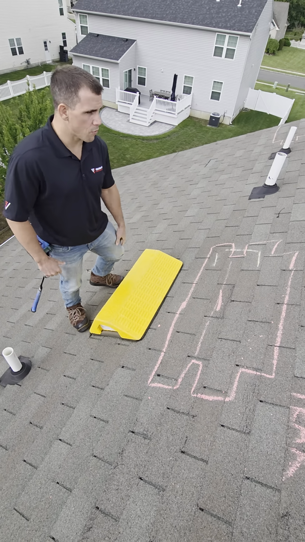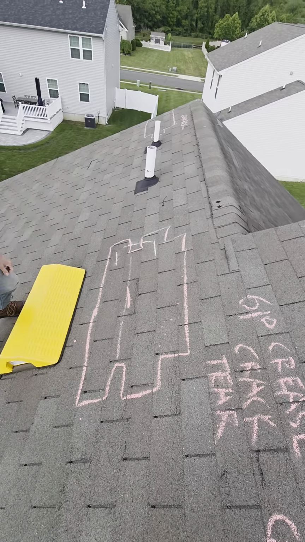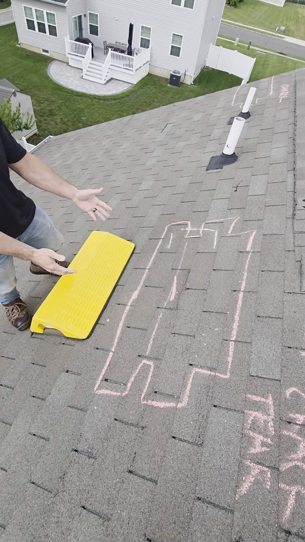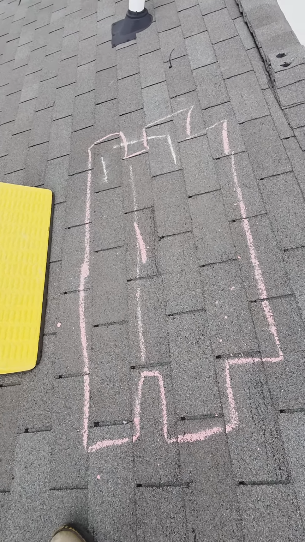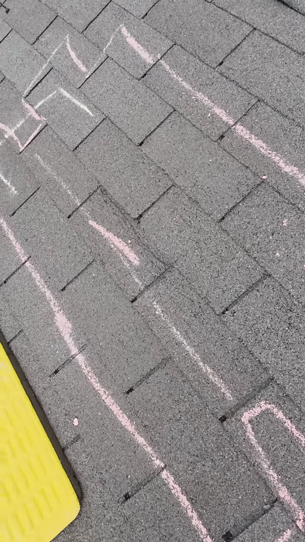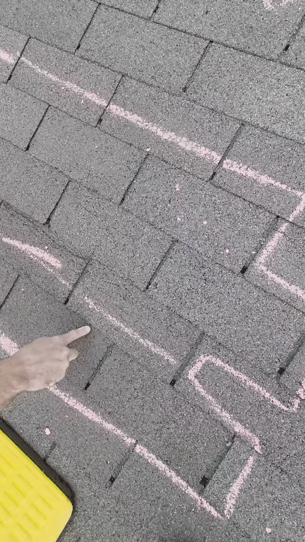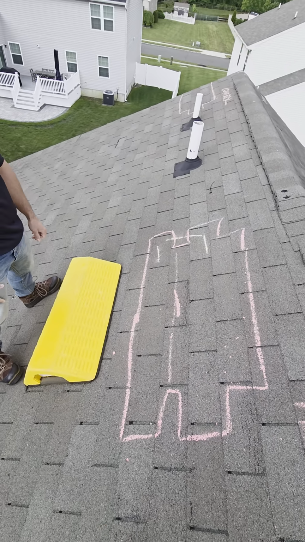All right, good morning. I'm here at 103 Rodney, temperature 61 degrees. I am performing an ATR on this damaged shingle. This is my work area here. I have it outlined. The 3 tabs that are marked indicate the shingle that I'm going to be removing.